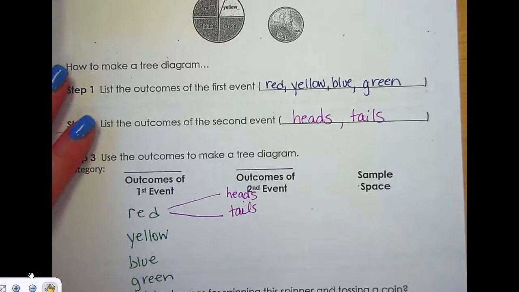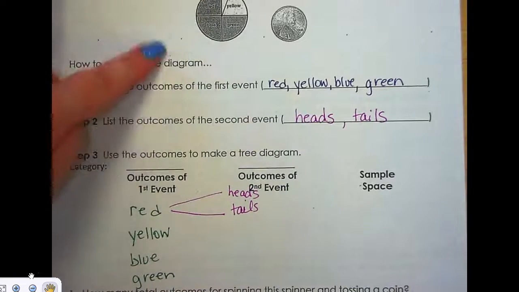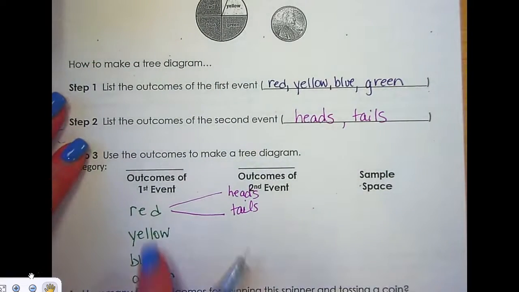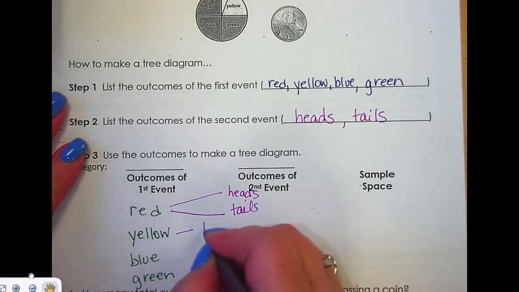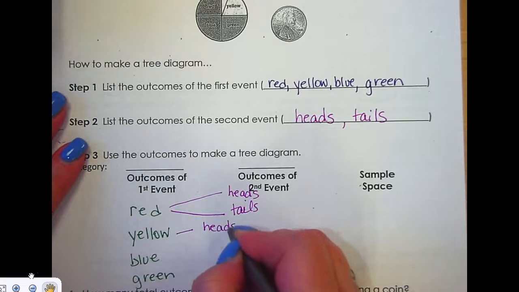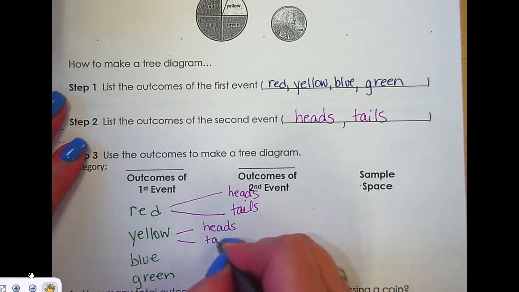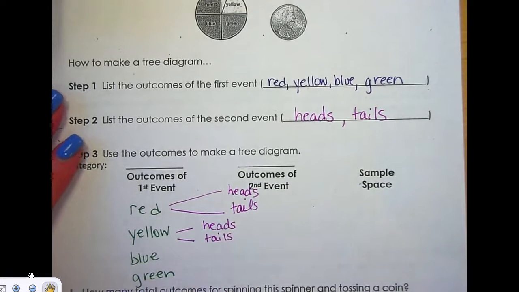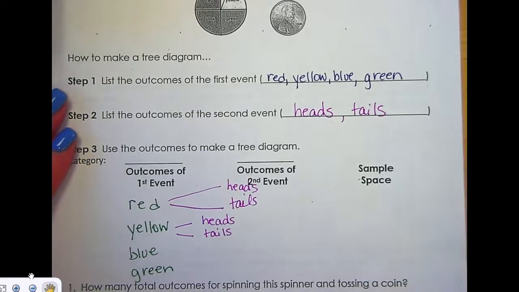All right. Next time, if I spin and I land on yellow, that's the first thing that would happen. And then when I flip the coin, I'm either going to get heads or tails. So how many outcomes am I up to now? 4. 1, 2, 3, 4.